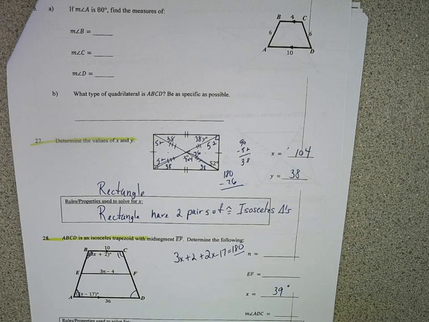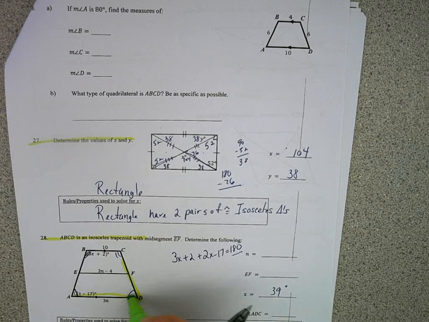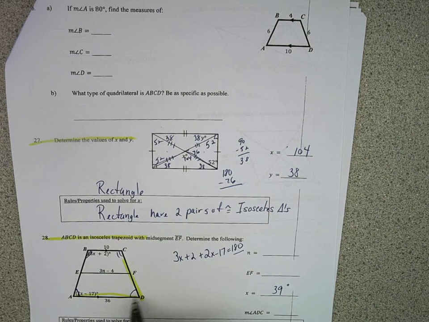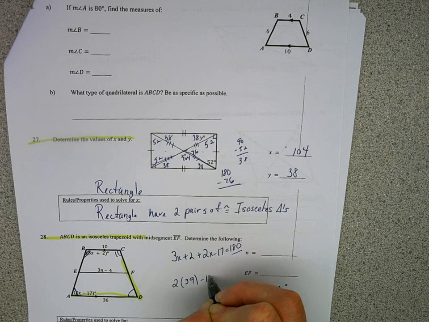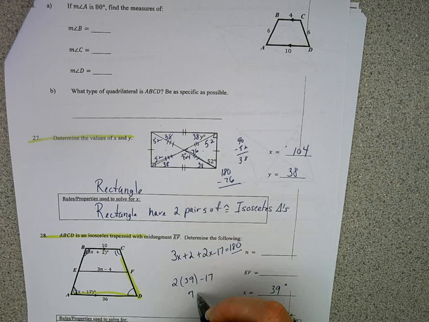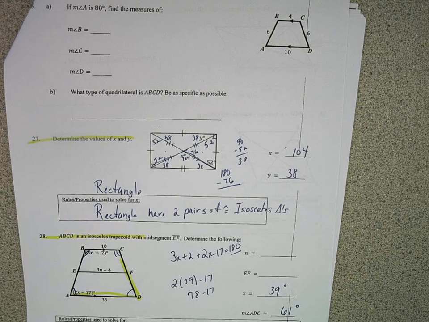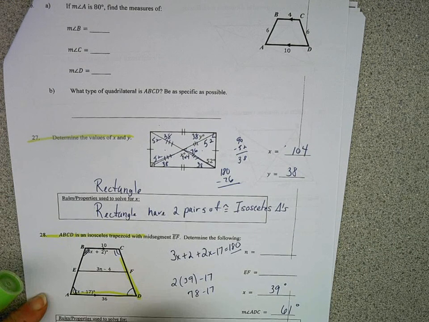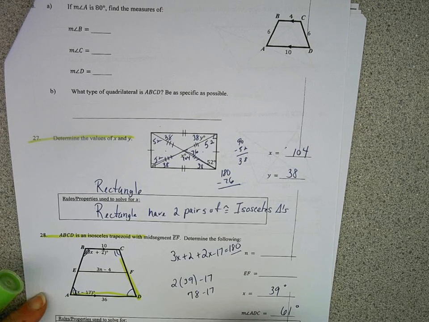Okay. When I solve this, and then I find ADC. So ADC is this angle right here. Okay. I know that this angle and A are the same, so if I plug in 39 into here, I would get angle A, and angle D is the same. This is 78 minus 17, which is 61 degrees. So consecutive angles equal 180.